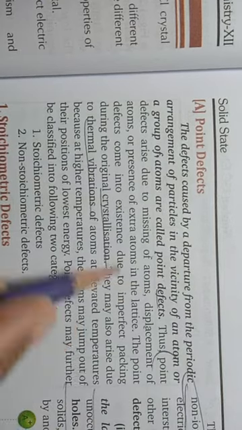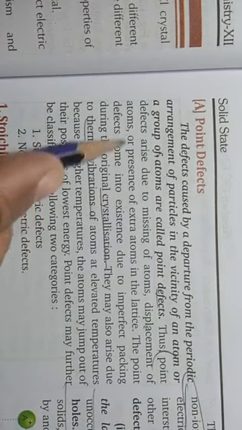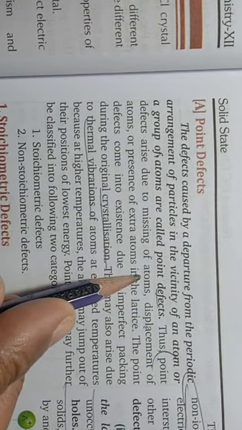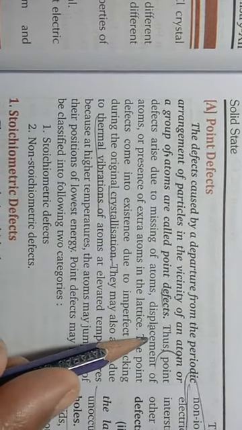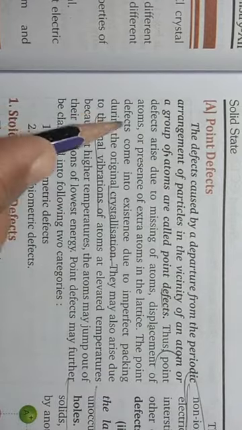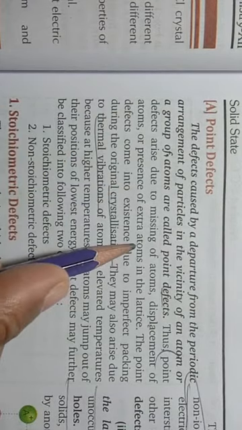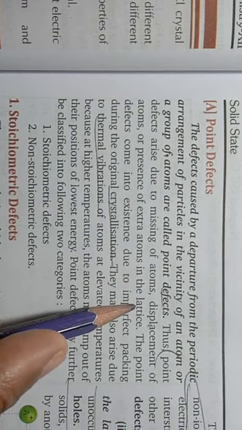Okay, so point defects arise due to missing of atoms, or due to the displacement of atoms, or due to the presence of extra atoms in the lattice.